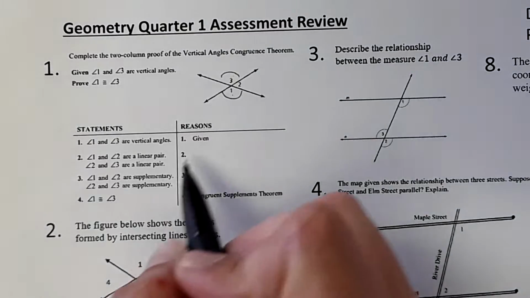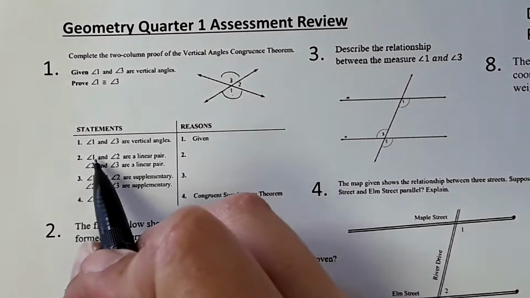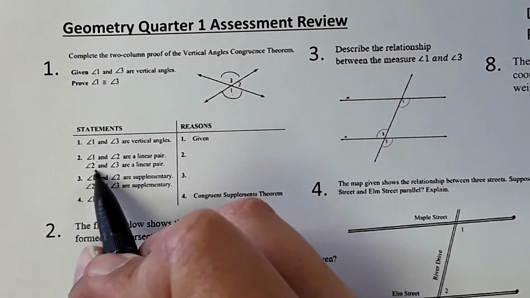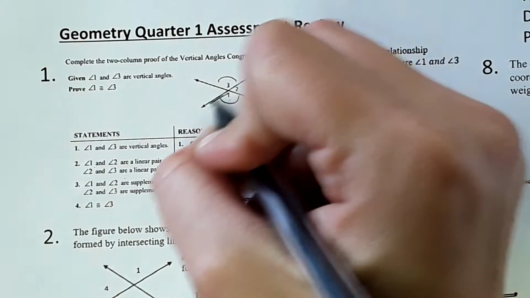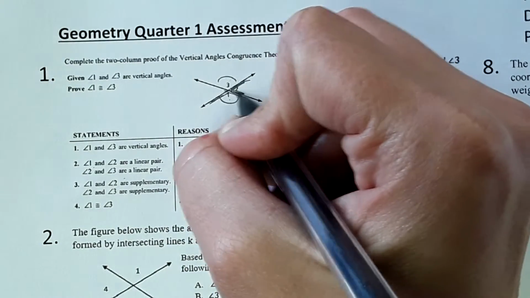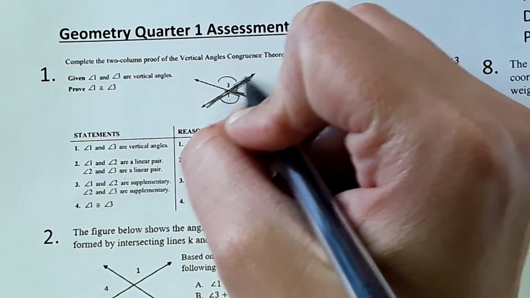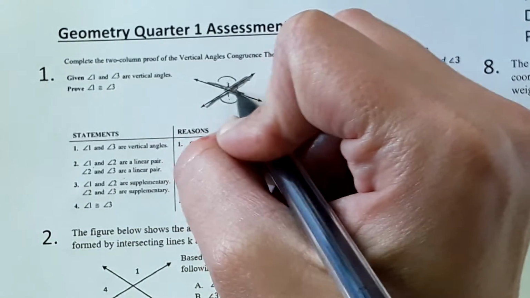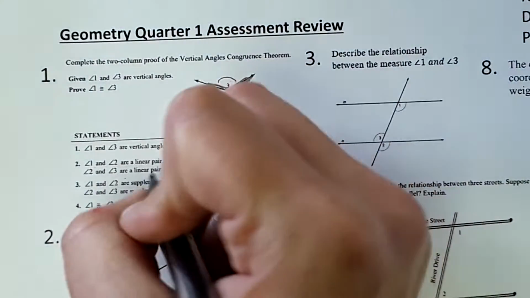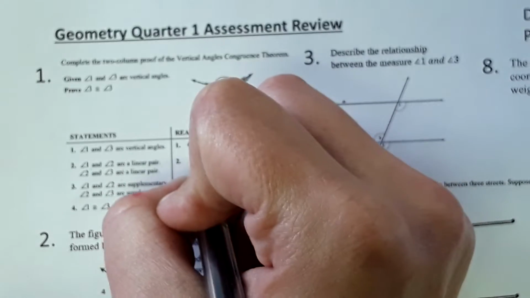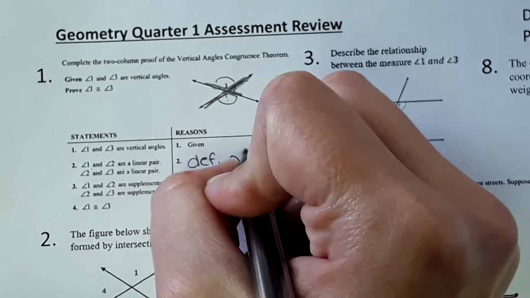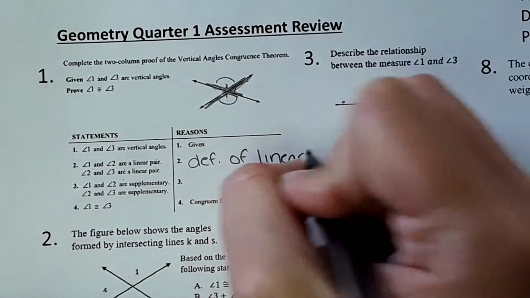It puts in the given just like you're used to seeing, and then it says, okay, 1 and 2 are a linear pair, and 2 and 3 are a linear pair. So looking at that, 1 and 2 definitely are a linear pair. They are adjacent angles that come together to form a straight line, and same with 2 and 3. 2 and 3 are a linear pair, adjacent angles that form a straight line, and the reason for this is just definition of linear pair.